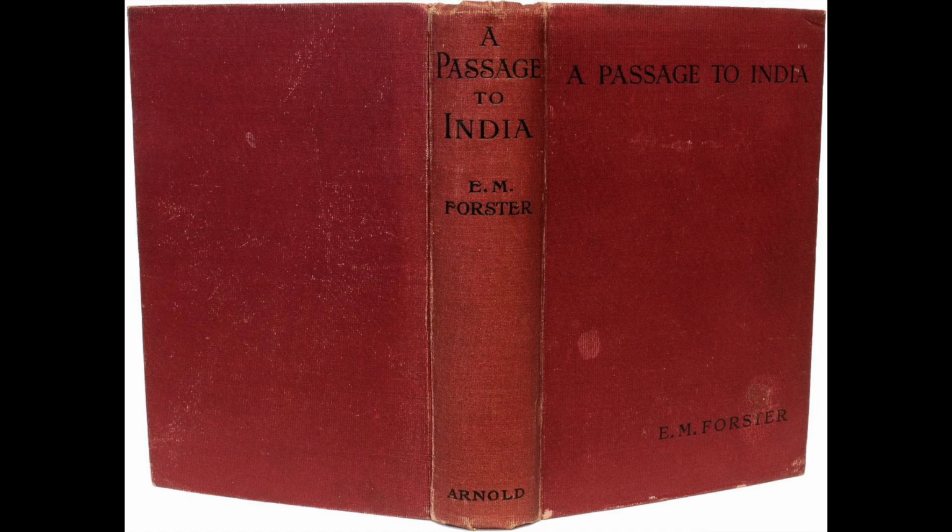We find out that Fielding married Ronnie Hislop's sister, and near the very end of the novel, it's mentioned that the British authorities in India kept a watch over Aziz for the rest of his life because of the trial. Even though he lived out a relatively happy life, one accusation made against him years ago still hung over him.